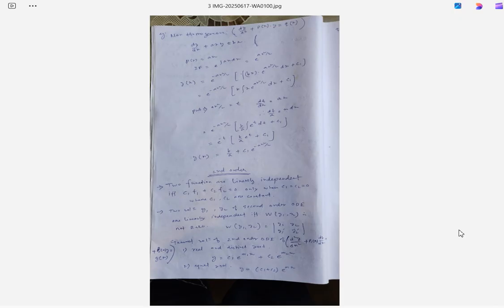General solution of second order ODE: let's take in general the equation d square y by dx square plus p1 of x dy by dx plus p2 of x into y is equal to g of x, where p1 is a function of x. This is not homogeneous, so this is the most general form. So how are we going to find it?